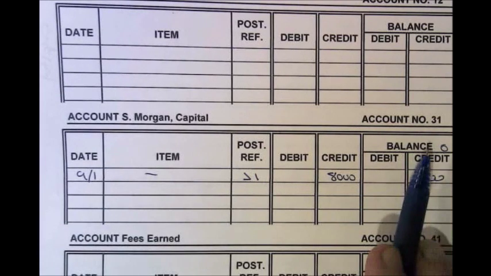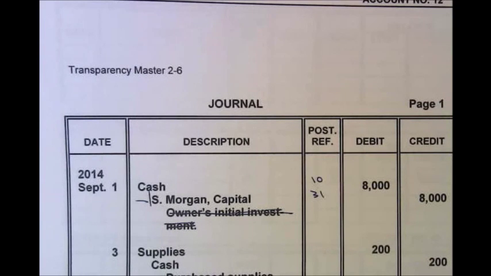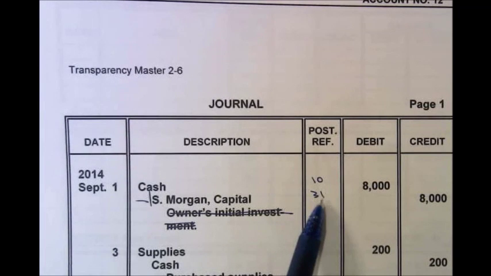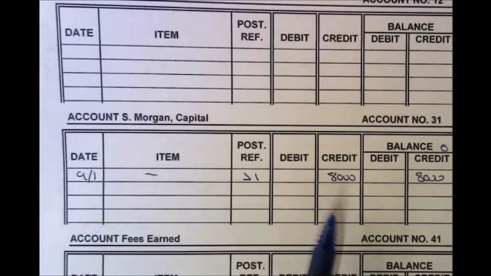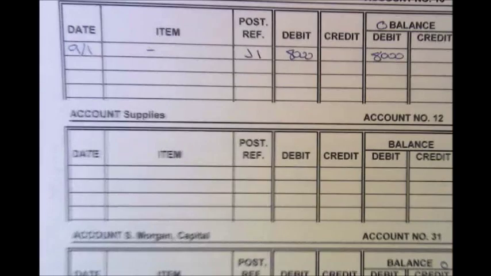My last step, I bring that number right back to the journal to show that that's been posted. It's been updated to the general ledger, right?